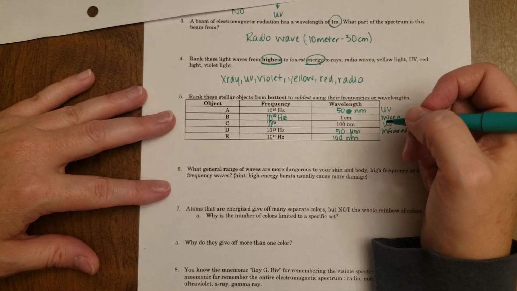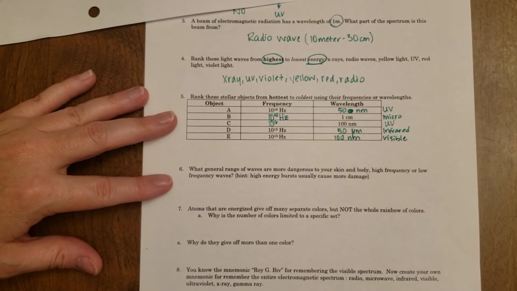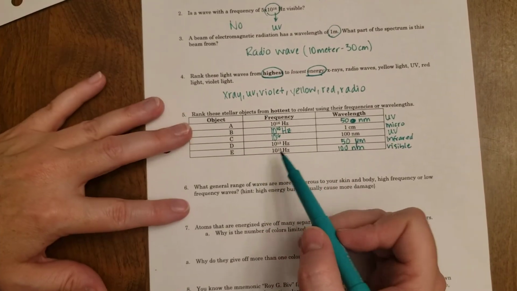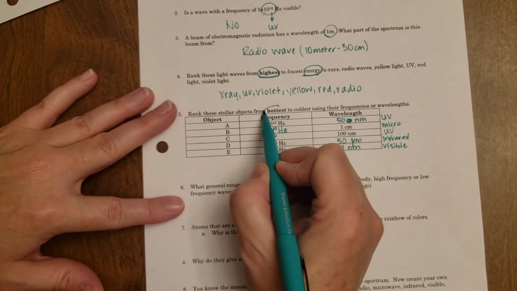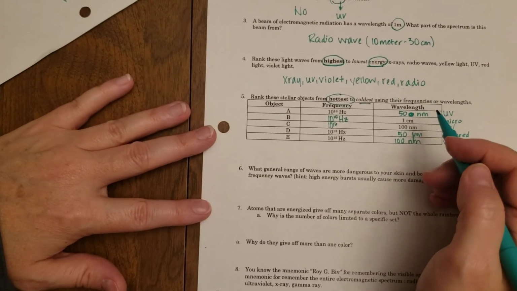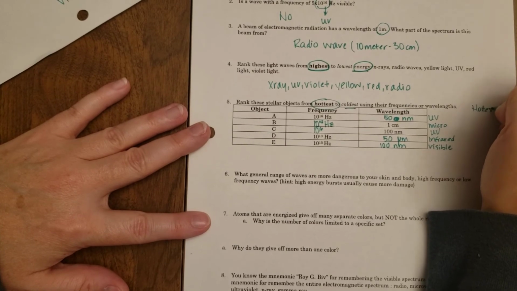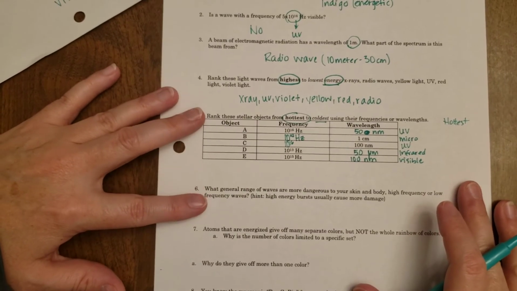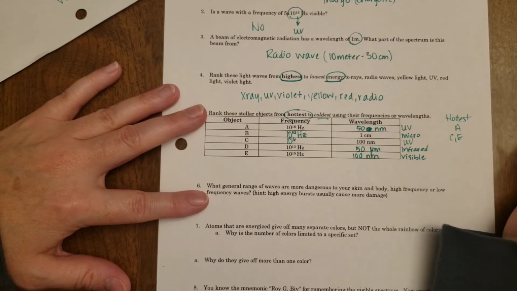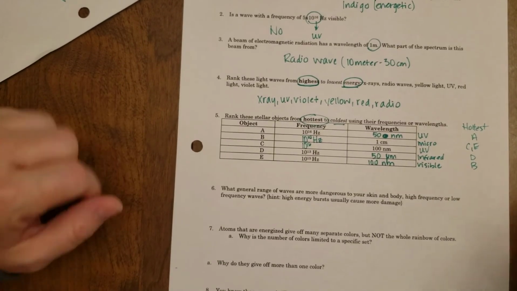Nanometer, and 10 to the 15th, we're rocking visible light. All right, so let's move these. It wants to go from hottest to coldest using their frequency. So when we rank these, we're going to start at the top. So we're going to come over here to the side. I'm going to say hottest, and we're going to go from A. C and E are actually going to be the same, and then D and B.